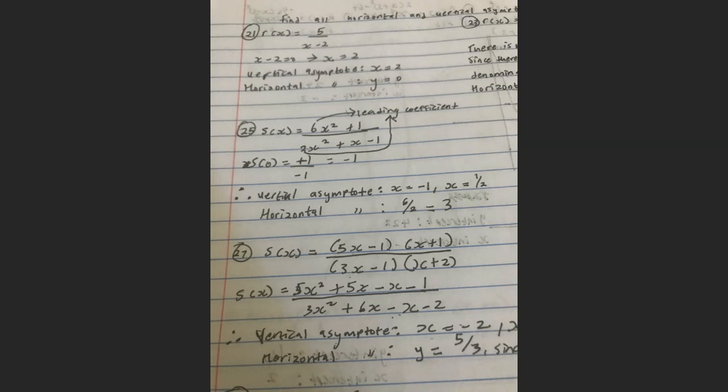This is how we find vertical asymptotes. Then this is a quadratic equation. How do we solve this quadratic equation? This one we have to use the formula. We have to use either completing the square or the quadratic formula. Do you see the problem?